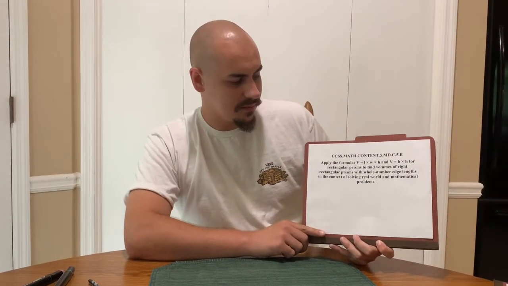So the standard that we will be talking about today is a 5th grade Common Core standard. It reads, apply the formulas V equals L times W times H and V equals B times H for rectangular prisms to find volumes of right rectangular prisms with whole number edge lengths in the context of solving real world and mathematical problems. So that's kind of a lot all at once. We're just gonna break this down a little bit.